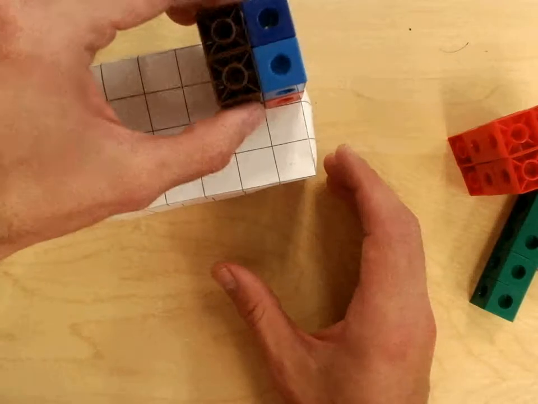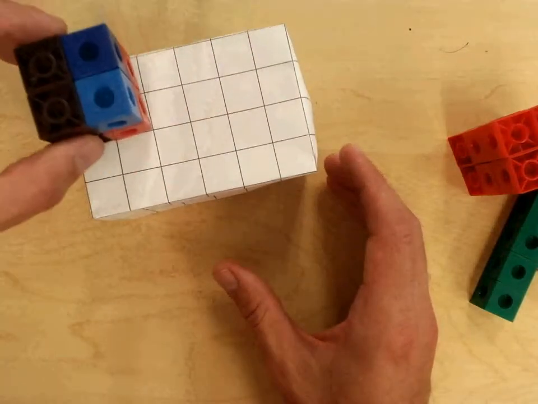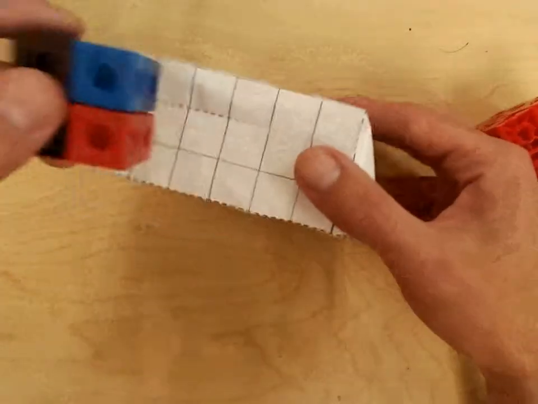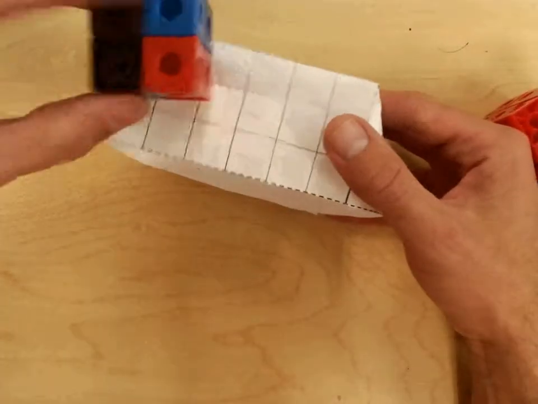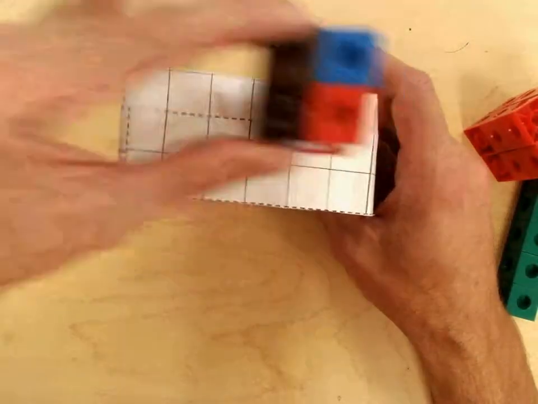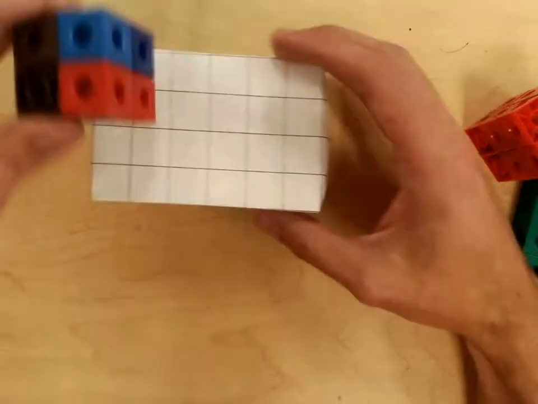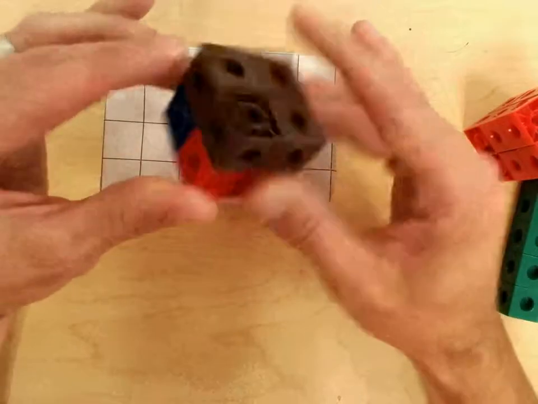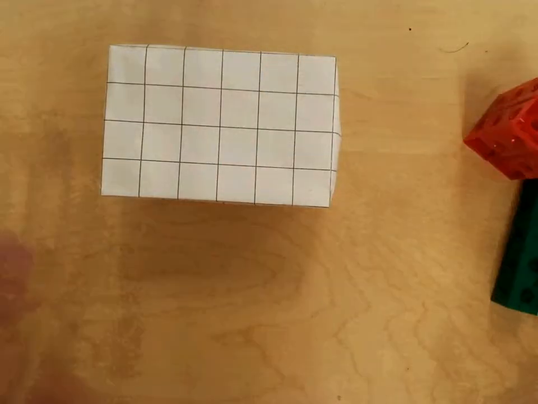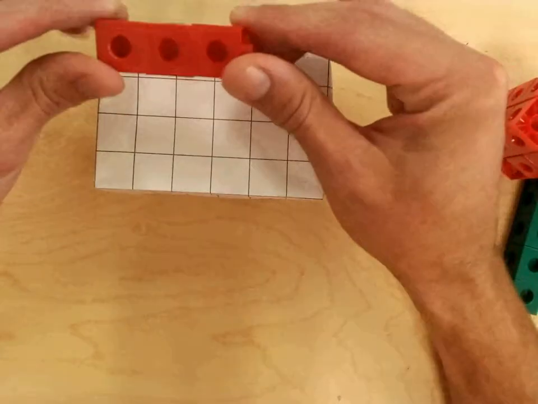So I can fit 1, 2, 3, 4, 5, 6 on this, but it can only be stacked one item high. So the volume, or how many of this shaped item would fit in this box, would be 6.